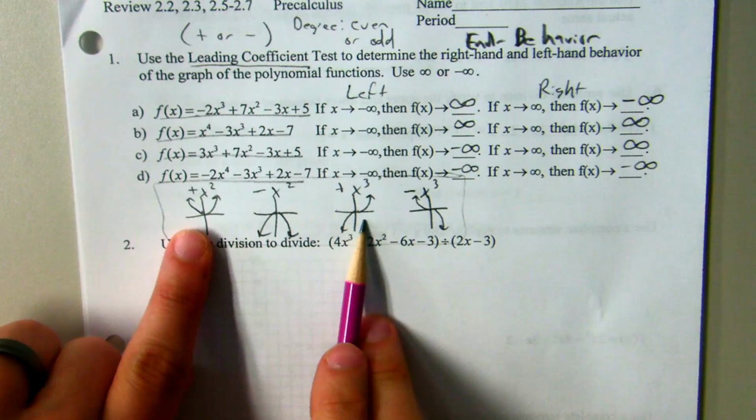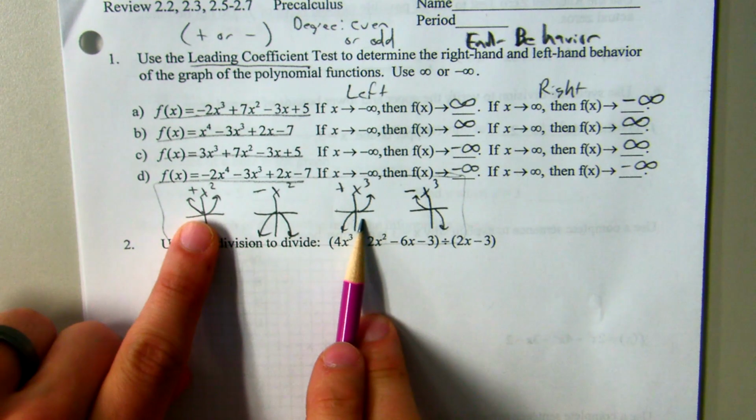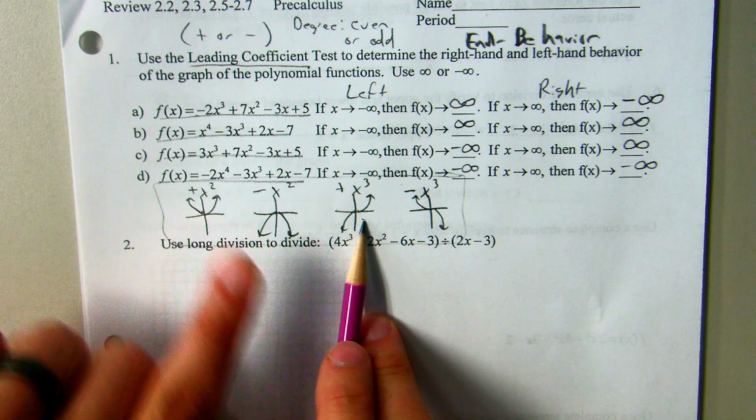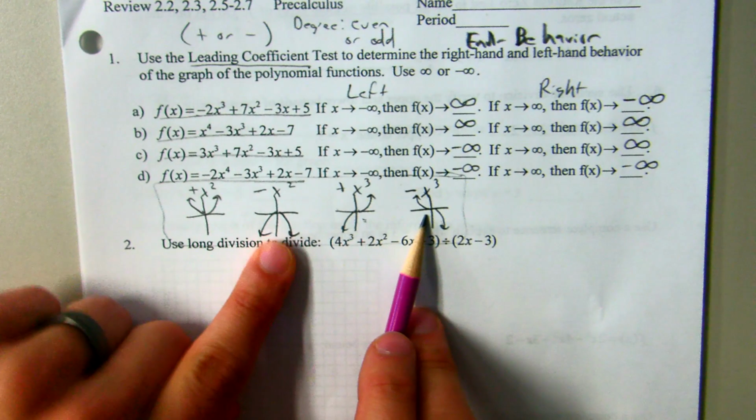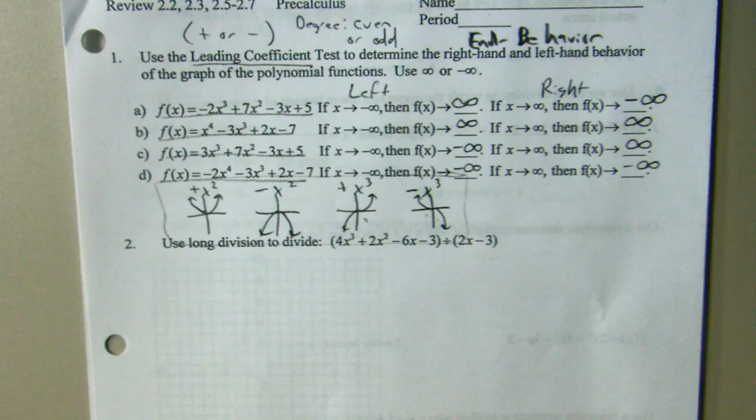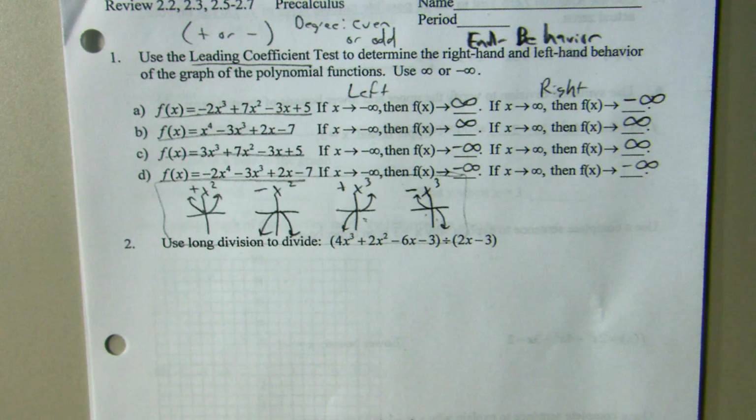So in the back of my mind, I always use these 4 as a template. In fact, it's really only kind of like 2. You think about the end behavior of x squared and x cubed; negative x squared is just flipped over the x-axis, and negative x cubed is just flipped over the x-axis. Okay, so that's a good approach to that.